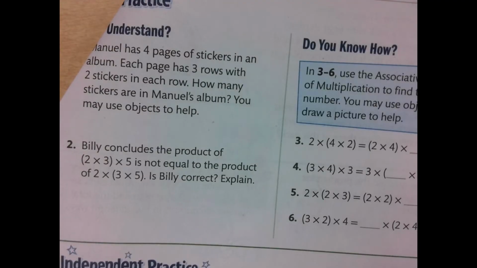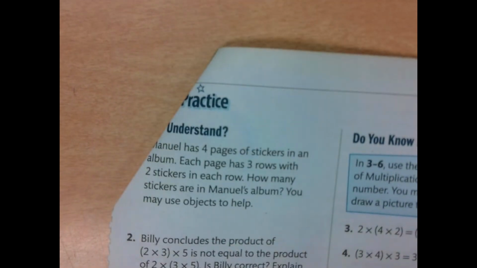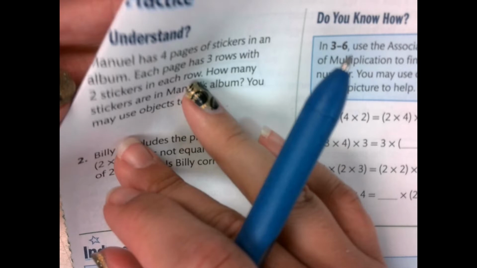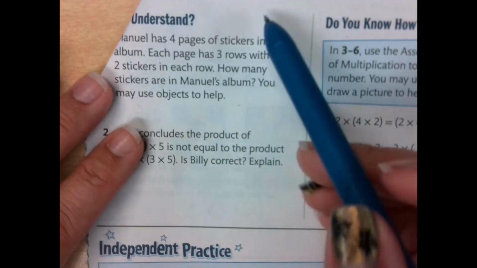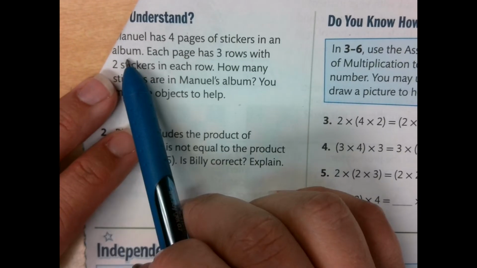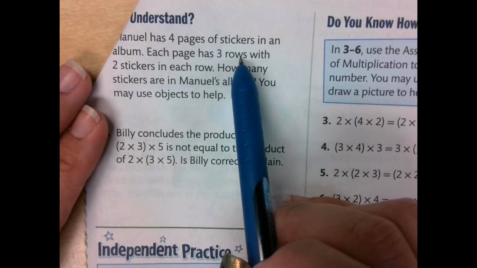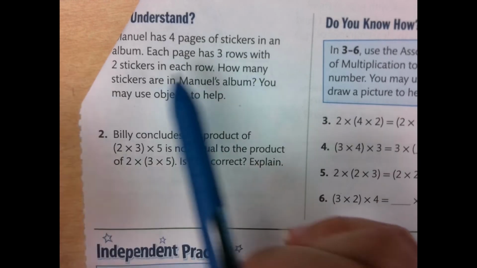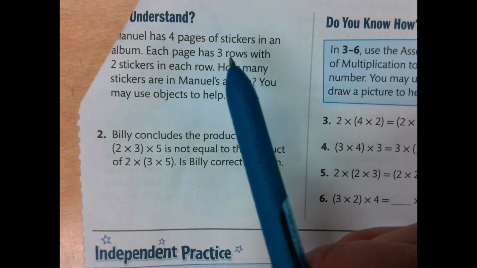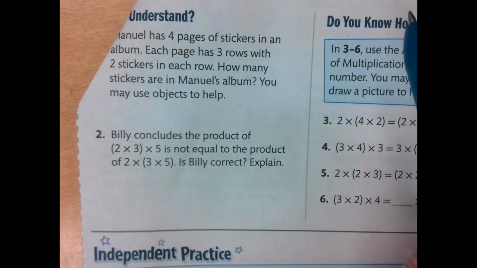Next page. All right, so let's take a look. Manuel. Wait a minute, I'm missing a word. No, that's it. Manuel has 4 pages of stickers in an album. Each page has 3 rows with 2 stickers in each row. How many stickers are in Manuel's album?